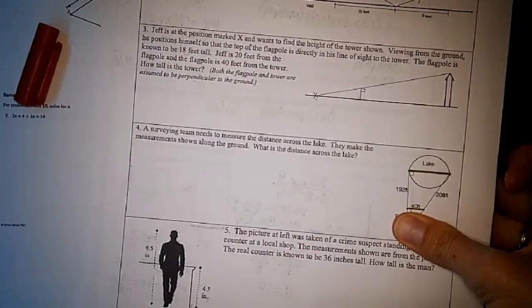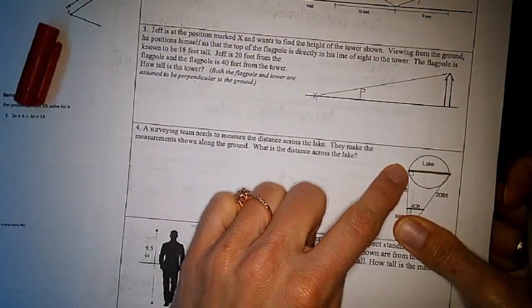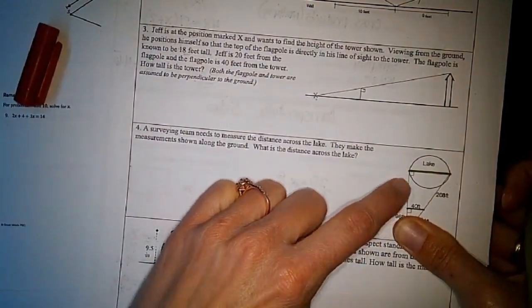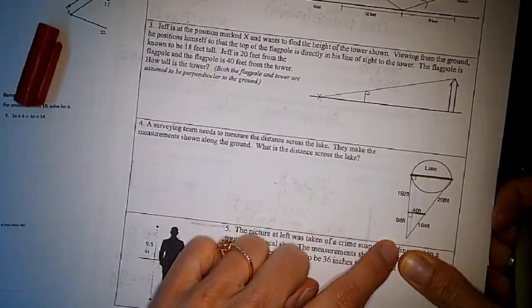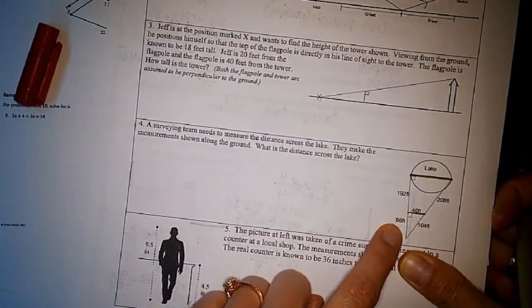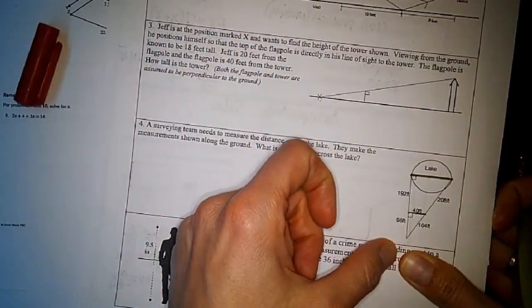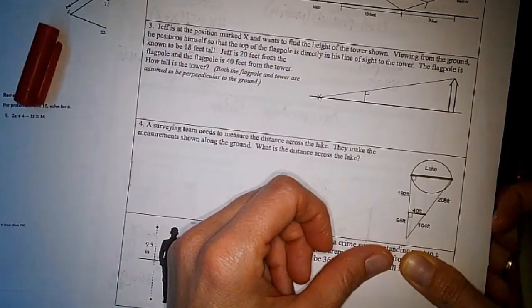Okay, so 192 isn't the full triangle. 192 is just that section right there. The rest of the triangle is this 96. So we'd have to add those two measurements together to get the full side length of that big triangle. Are y'all okay with that? Do y'all see what's happening? Yes or no?